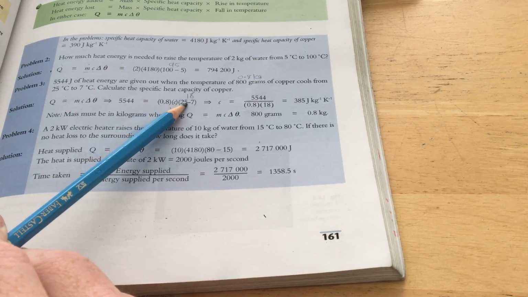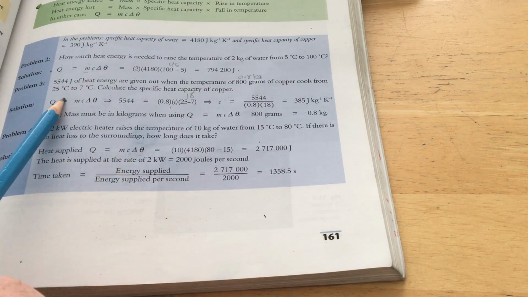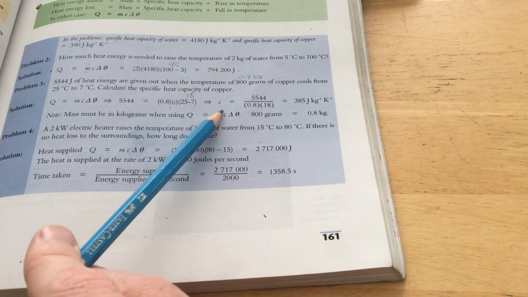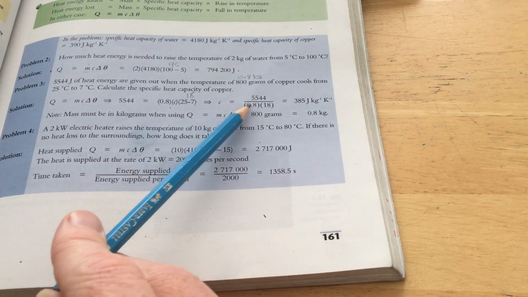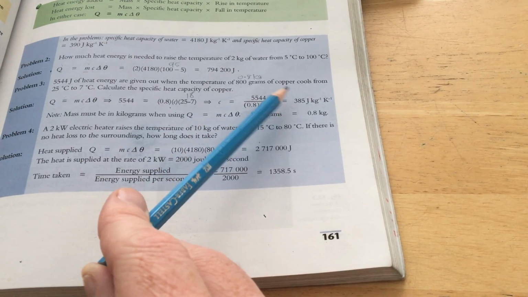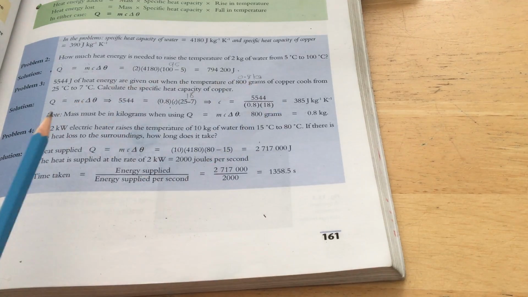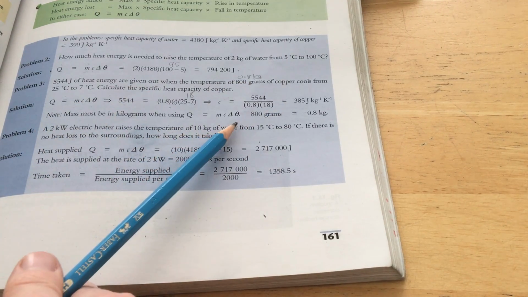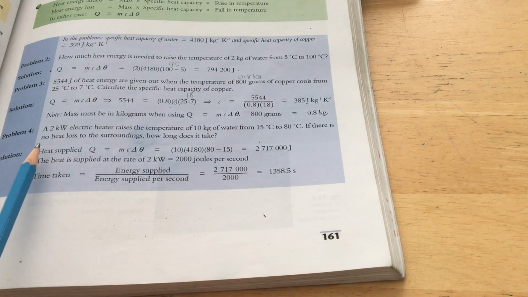The change in temperature is 18 because it's gone from 25 to 7. So that allows me then to work out C, which is 385 joules per Kelvin per kilogram. And it says there the mass must be in kilograms.